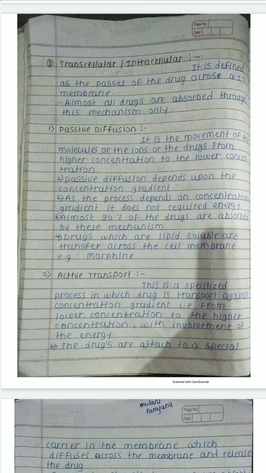It is the movement of the molecules of the drug from higher concentration to lower concentration. For example, when you take the tablets or the drugs, they reach the GIT. From the GIT to the blood, they will move from higher concentration to lower concentration.